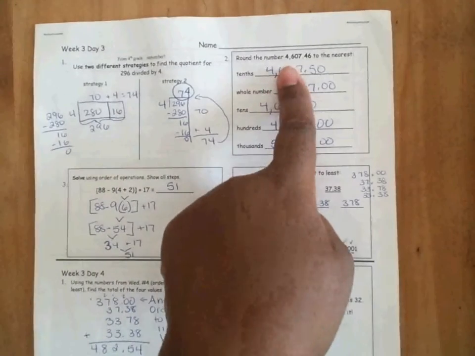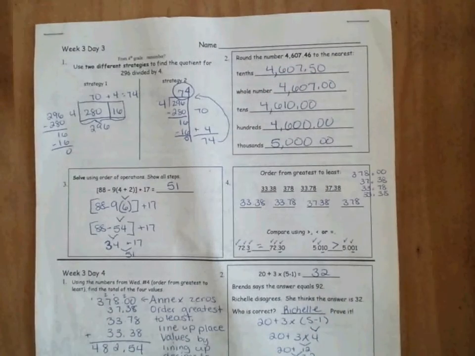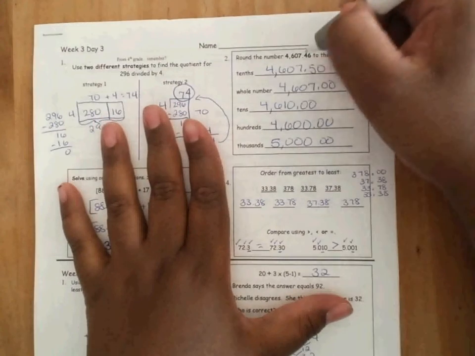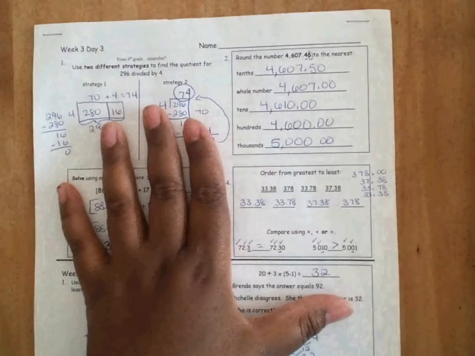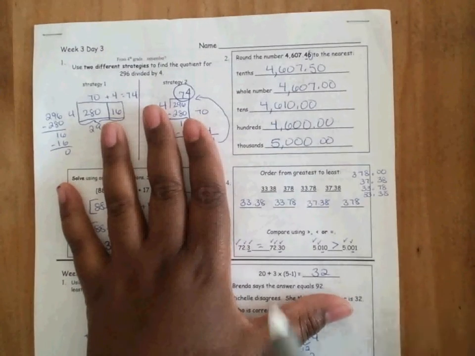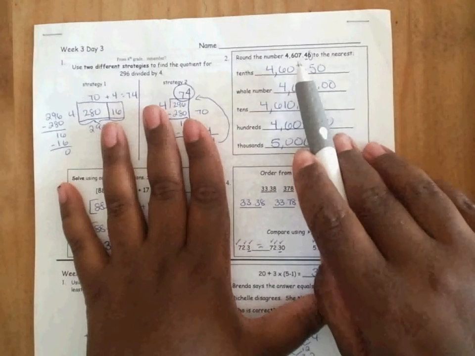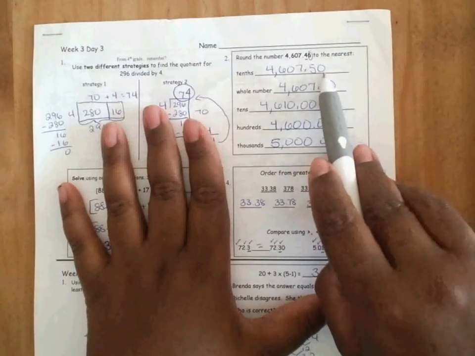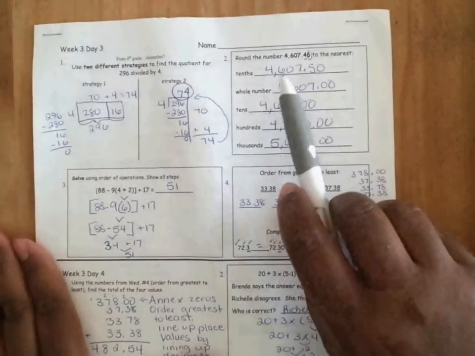to. So looking at this same number right here, 4,607 and 46 hundredths, I round to the nearest tenth. So my tenths place is here. So I look here at the ones place, and that's a 6. So because that's a 6, I round that 4 up, and it becomes a 5. Everything behind that line turns to 0. So that 6 becomes a 0, and the rest of my number in front stays the same.